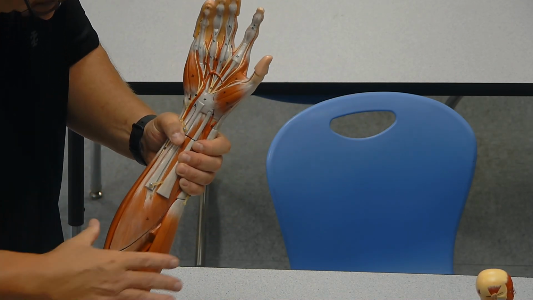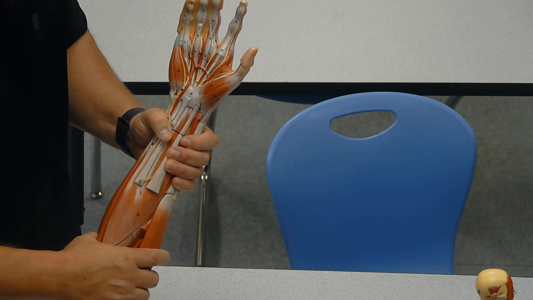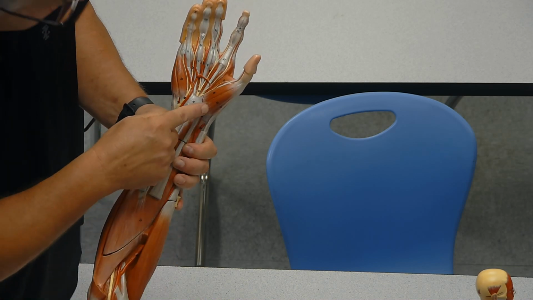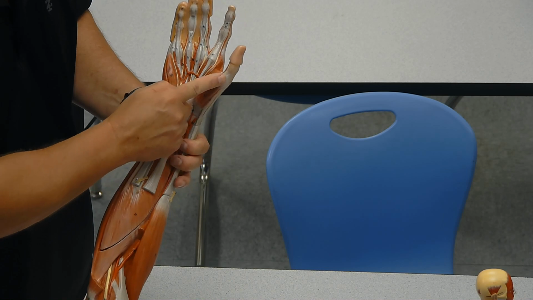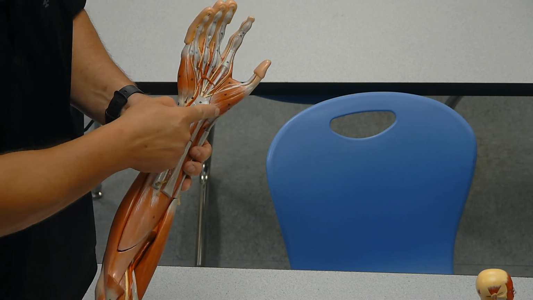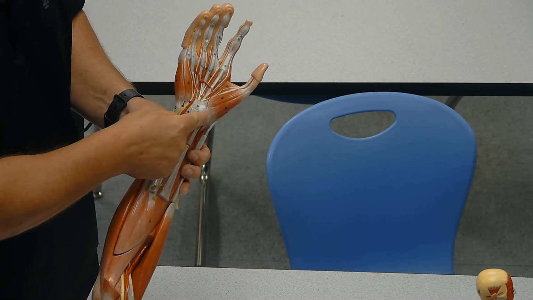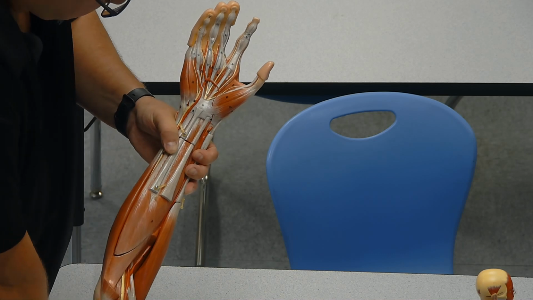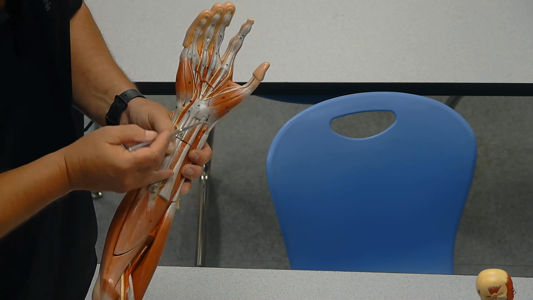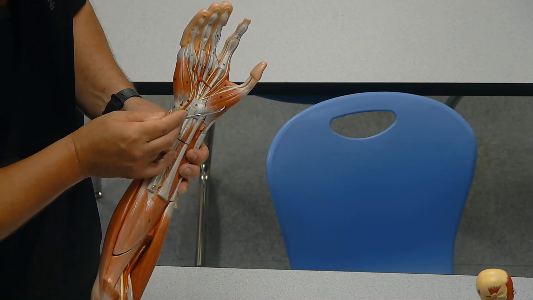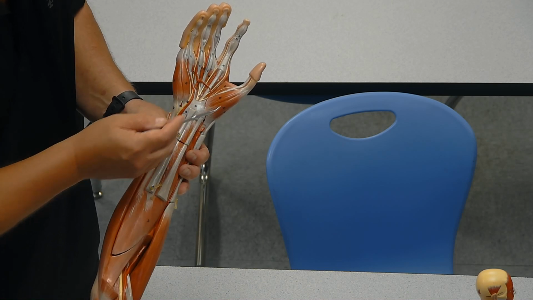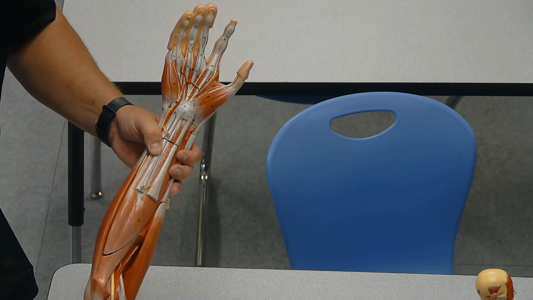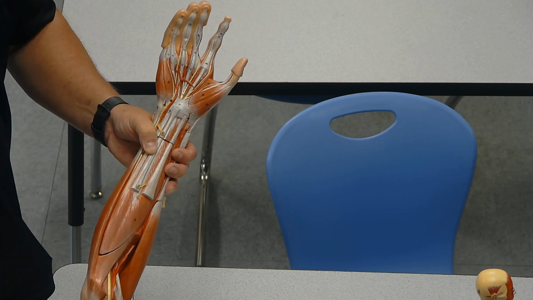All right. Right here, this muscle that runs right here. Here's my pointer. This muscle right here, that's going to be your abductor pollicis brevis.